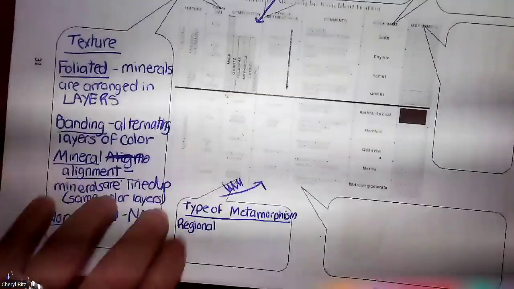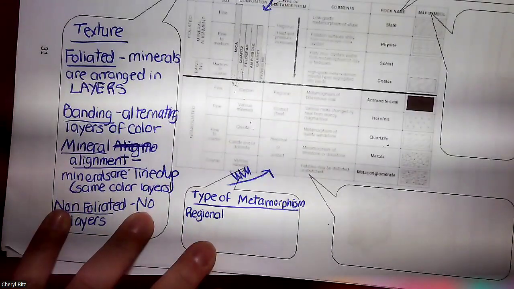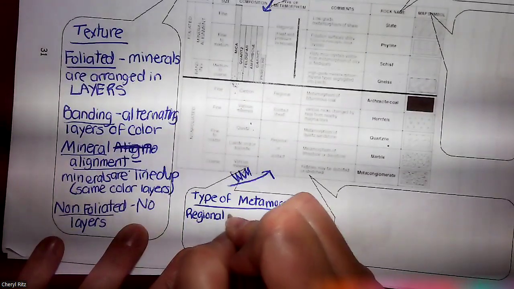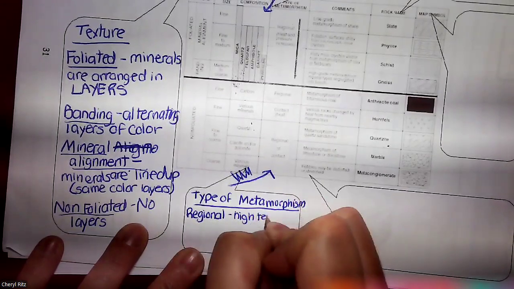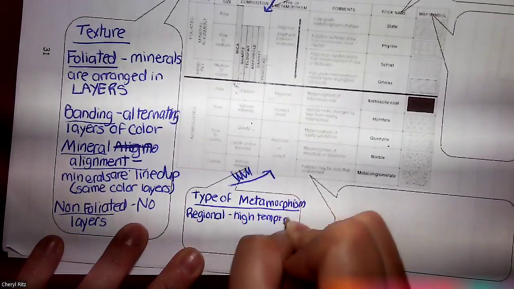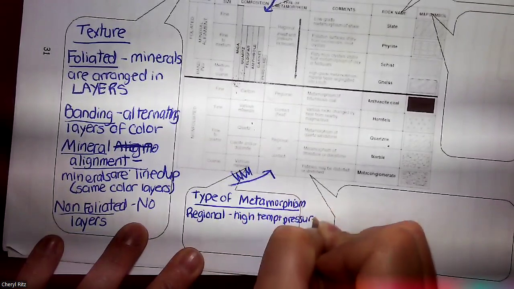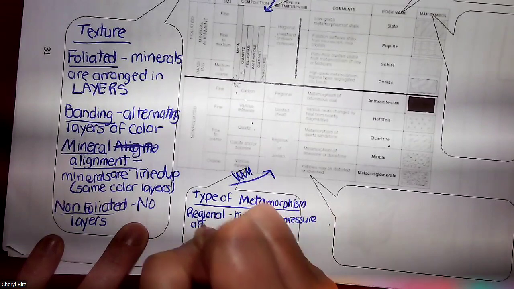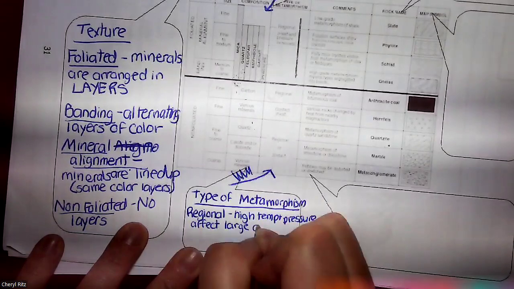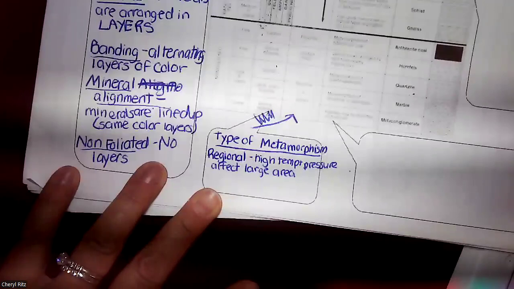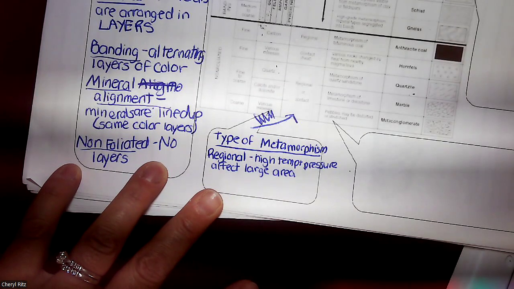So this means high temperature and pressure affect a large area. This happens when mountains are built. So it says regional, high temperature and pressure affect large area. Mountain building is this.